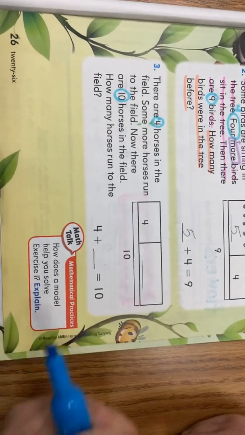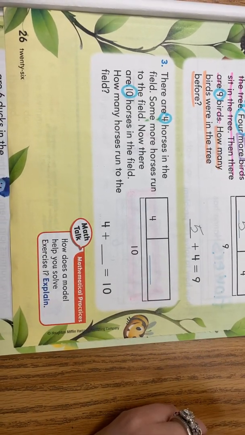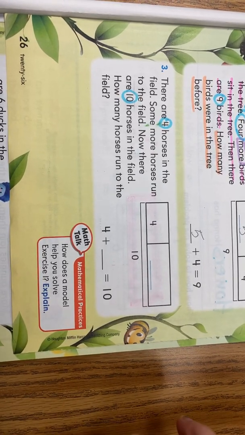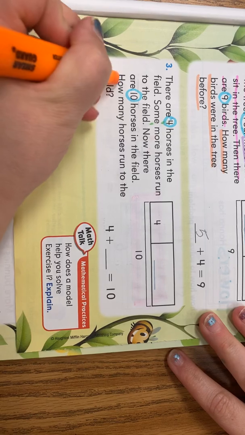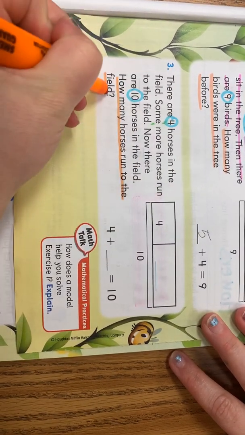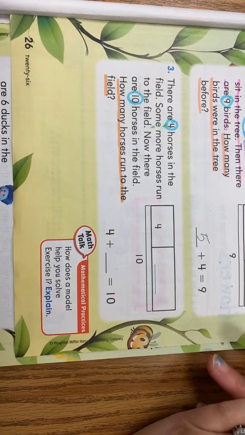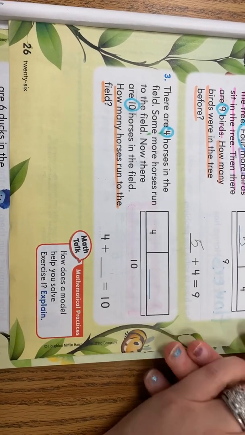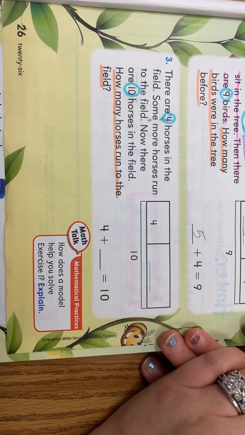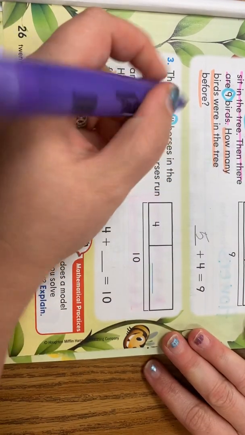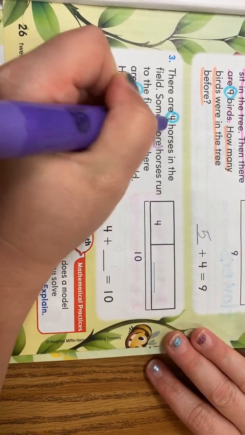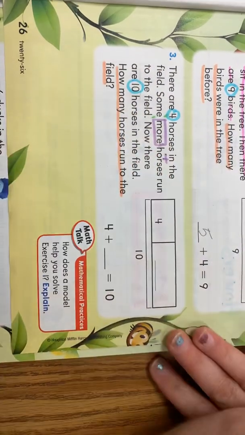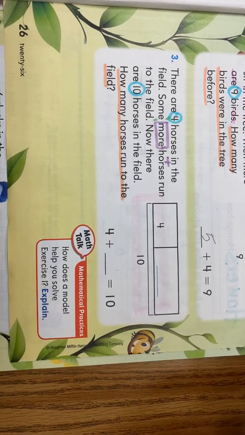Okay, you found your numbers. Do you see your question? Perfect. How many horses run to the field? Great job, you found my question. Now I need my math action word. What's my math action word, friends? Perfect, you guys got it. More. And what did that mean? Addition, correct. So you should create your plus symbol.